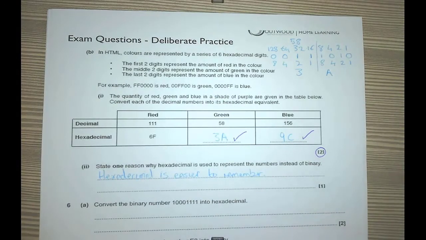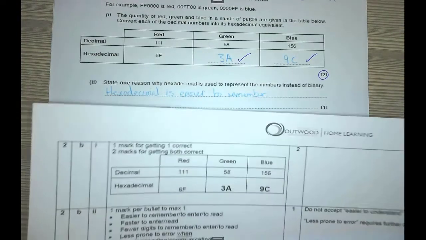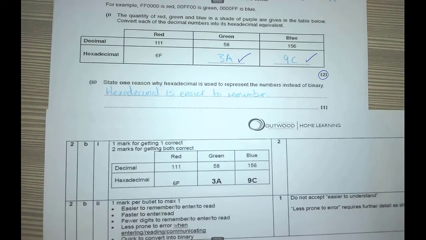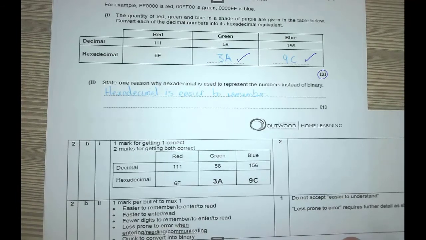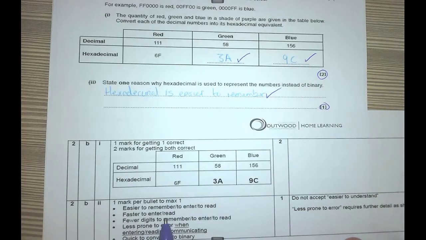Okay, so let's have a look at the mark scheme. Just push this up slightly. So the mark scheme for this question, first bullet point here: straightforward, easy to remember or to enter or to read. So 1 mark. Other options we could have had: faster to enter, obviously there's less to type in, fewer digits to remember, which is very similar to easier to remember; less prone to error because writing zeros and ones all the time can make it very tricky; and it's quick to convert into binary.